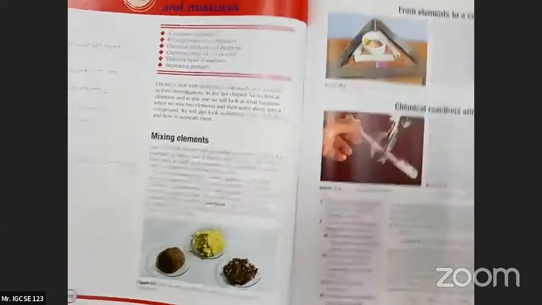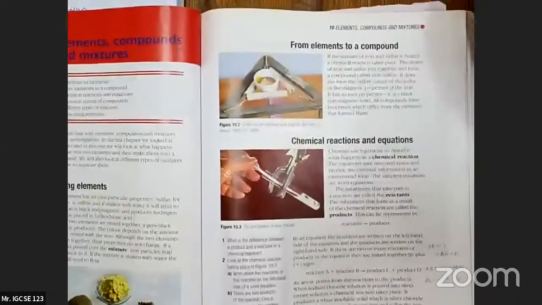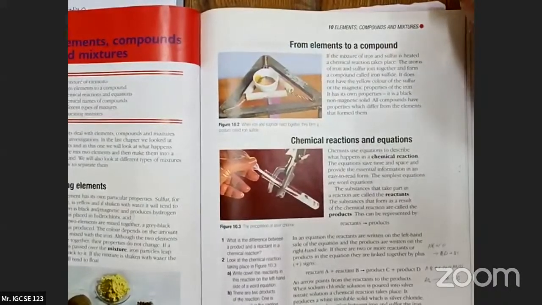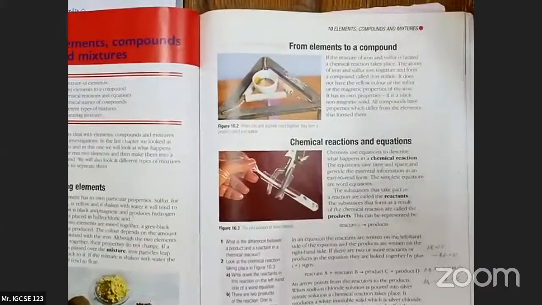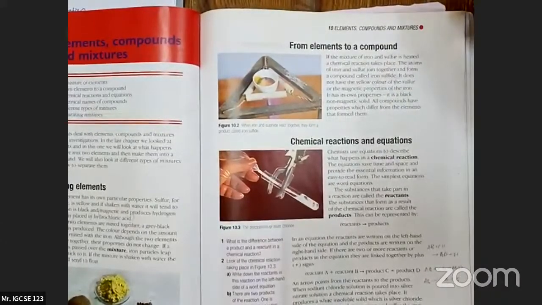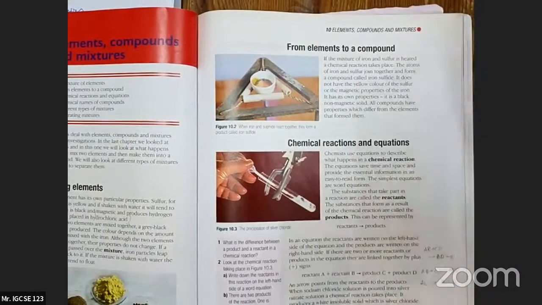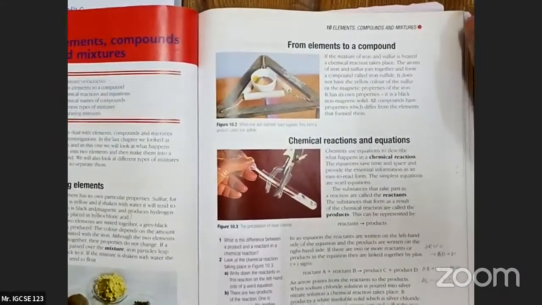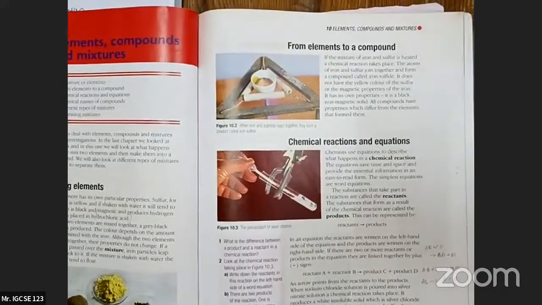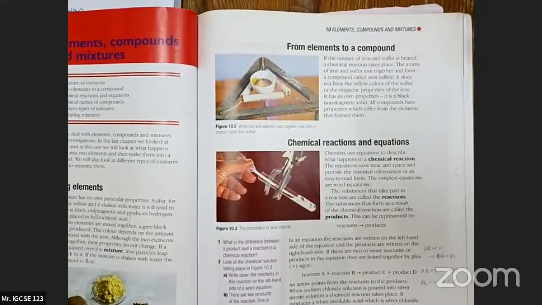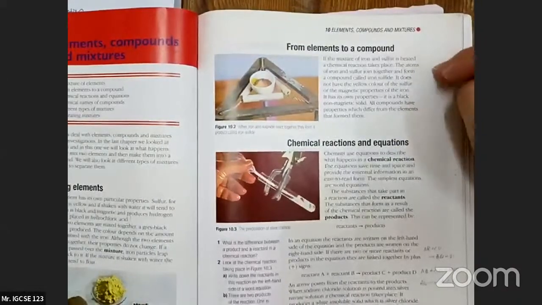However, can you see, if this iron and sulfur is heated, a chemical change now takes place. A new compound is formed, which is called iron sulfide. It does not have the yellow color of the sulfur and does not have the magnetic property of the iron. It has its own properties, which is a black non-magnetic solid. All compounds have properties which differ from the elements that form them. They are already changed, so to separate this one you need to use a chemical reaction.